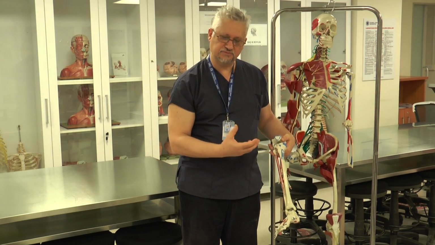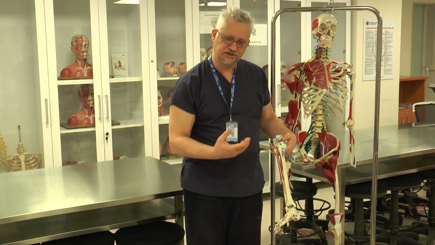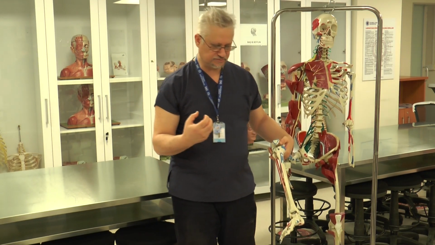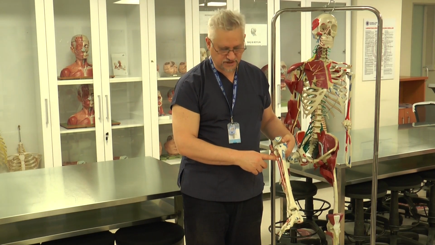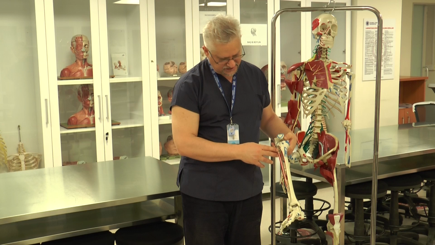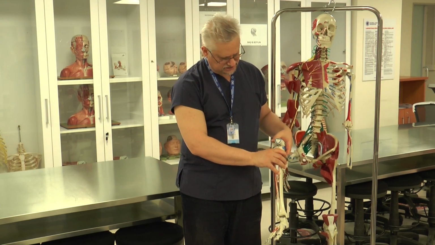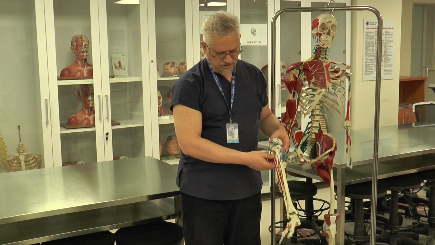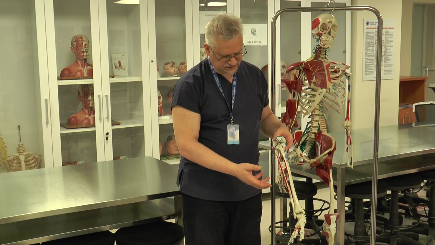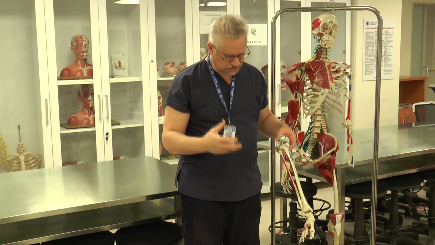It doesn't have any weight bearing function. Primarily, it serves a supportive function, providing attachment points for a variety of muscles in this area. And it was also said in clinical work that the fibula is important in providing bone grafting, or bone reconstruction surgery.